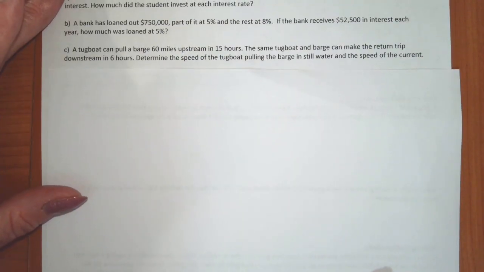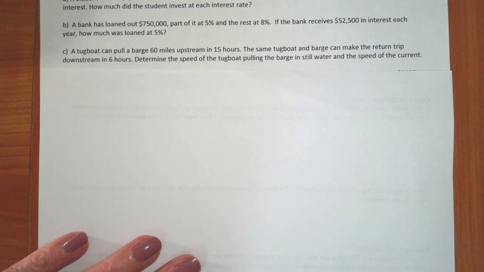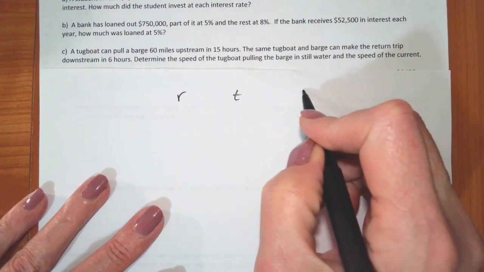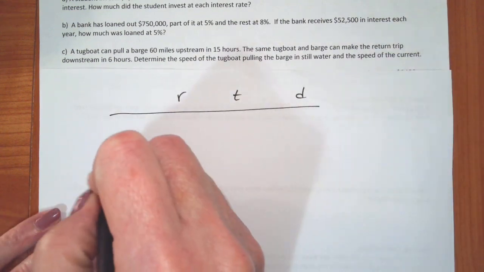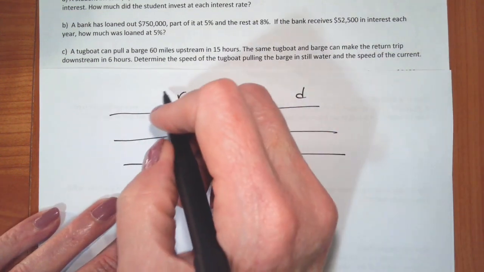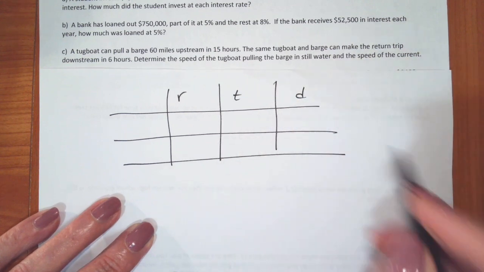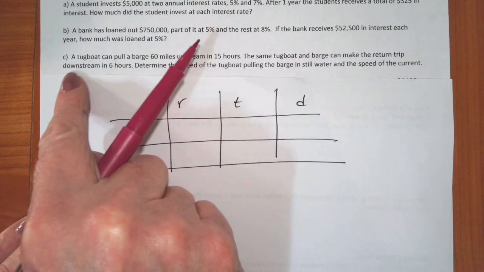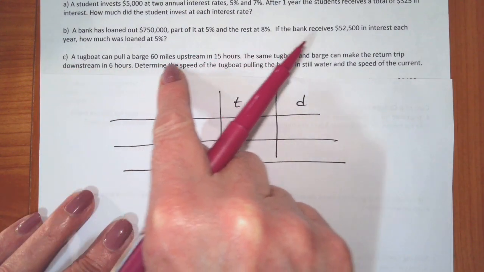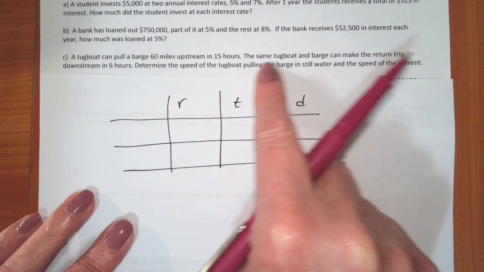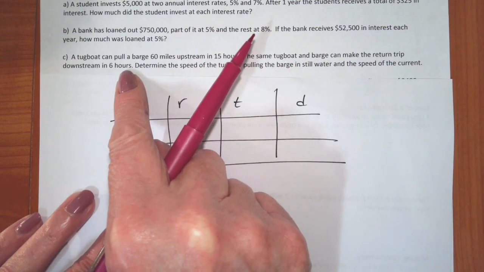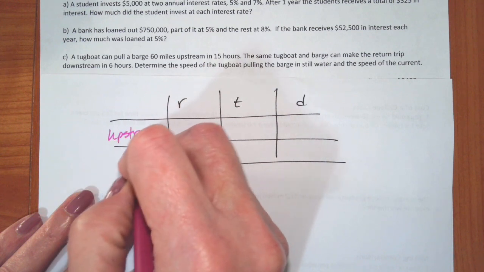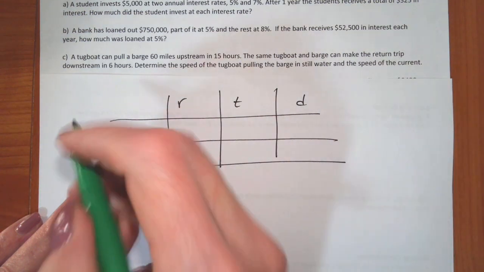Okay, C and D are rate time distance problems. So I know automatically that I need a table. So I know I've got a rate, I've got a time, I've got a distance. So I'm going to fill out a table here, and I'm going to see what goes in each spot. Okay, so a tugboat can pull a barge 60 miles upstream in 15 hours. The same tugboat and barge can make the return trip downstream in 6. Okay, so we're dealing with upstream and downstream.